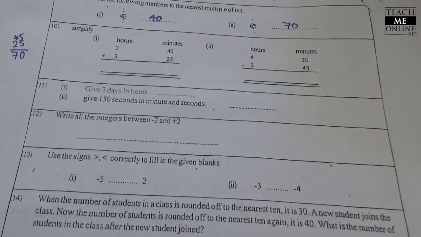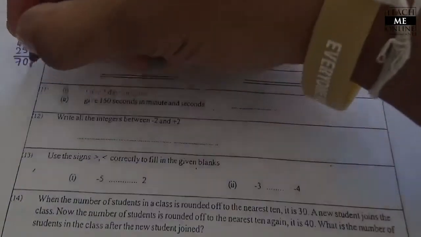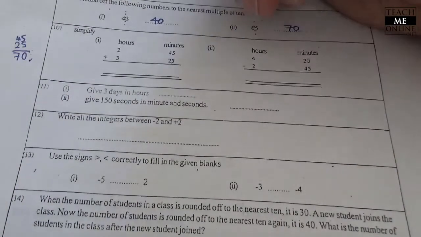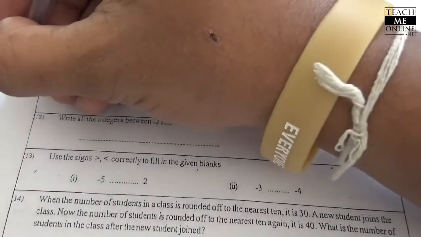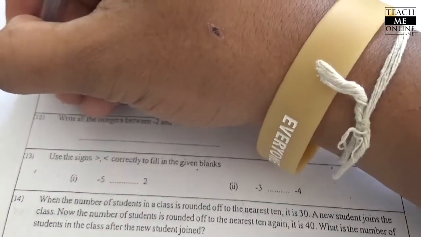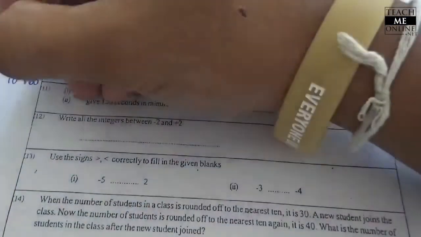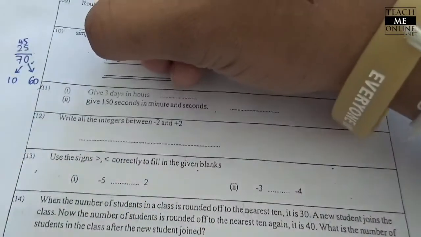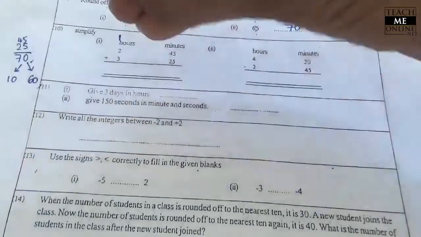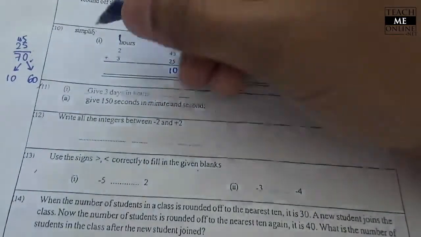But we can't leave the minutes as 70 because 60 minutes give us 1 hour. So this 70 that I get from adding 45 and 25, I break into 2, 60 and 10. 60 is 1 hour. So I take 1 hour here and the remaining 10 I bring here.